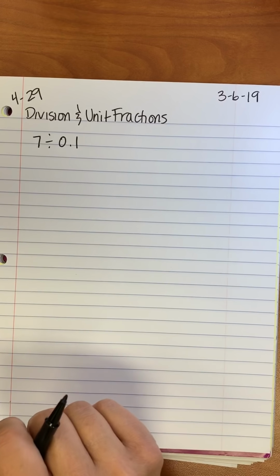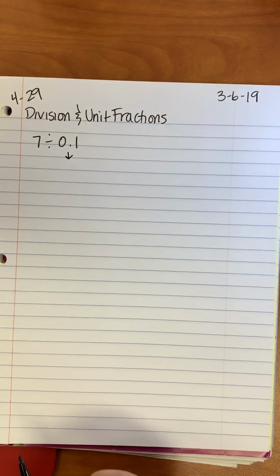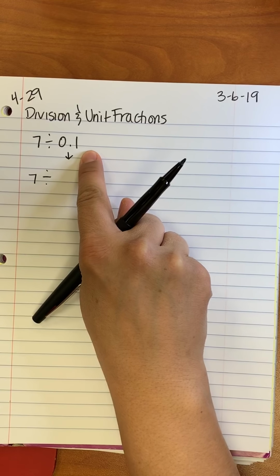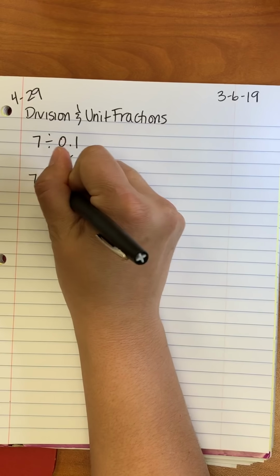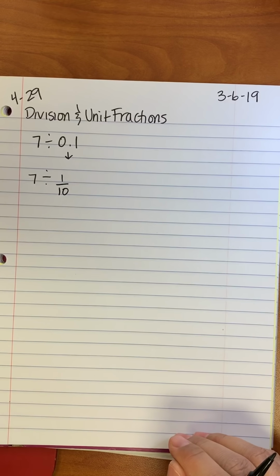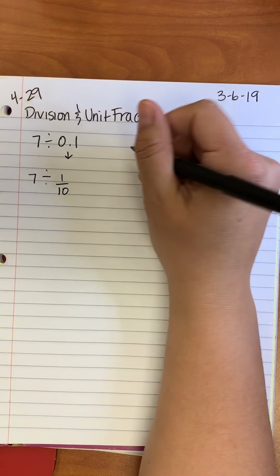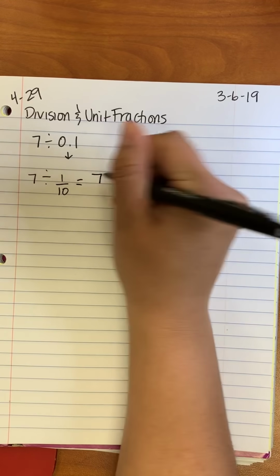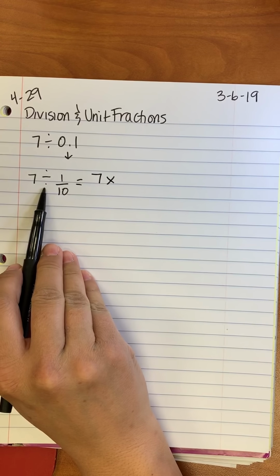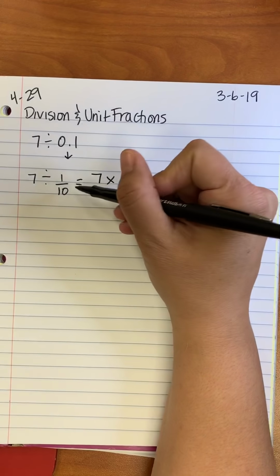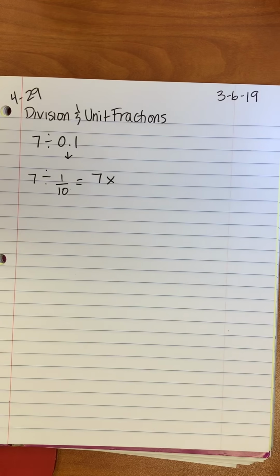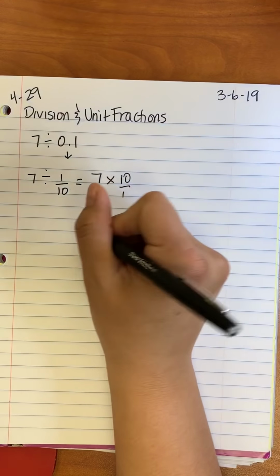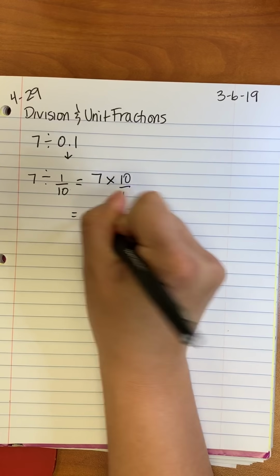And what we're going to do here is we are actually going to turn this into a fraction. So this then will be 7 divided by, and what's this number? This number is 1/10, and we know that we can write it like this. 7 divided by 1/10. And then we know that when we're dividing fractions, we get 7 times, right? You're going to switch the division sign to multiplication. You're going to get the reciprocal of the fraction, and that gives us 10/1, which equals 7 times 10 is 70.